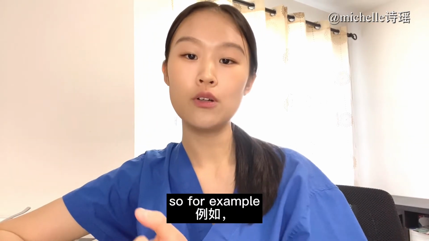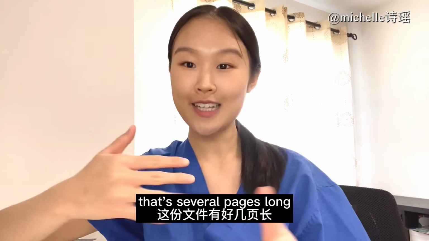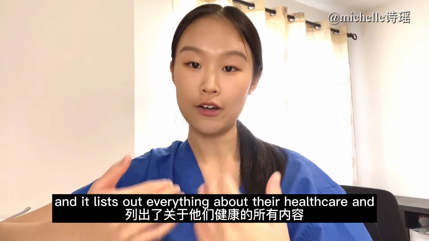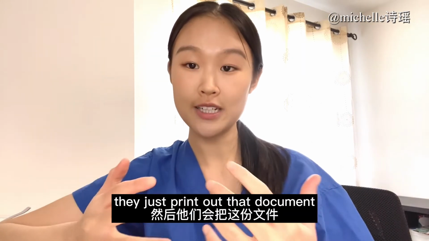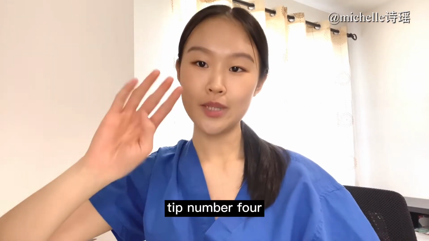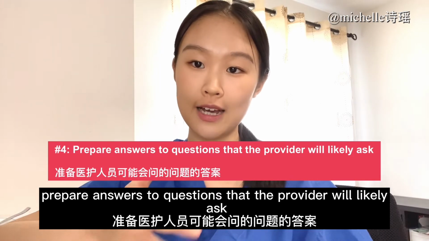So for example, I've had patients who bring with them this printed document that's several pages long, and it lists out everything about their healthcare, and they just print out that document and give it to all of their healthcare providers. Tip number 4. Prepare answers to questions that the provider will likely ask.